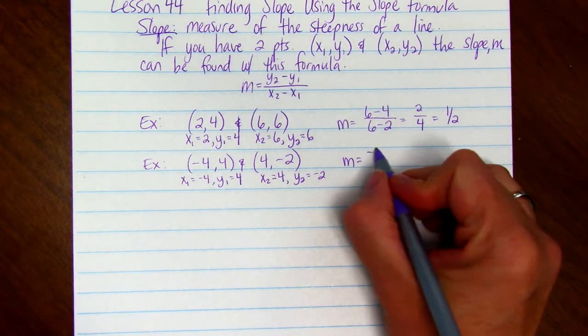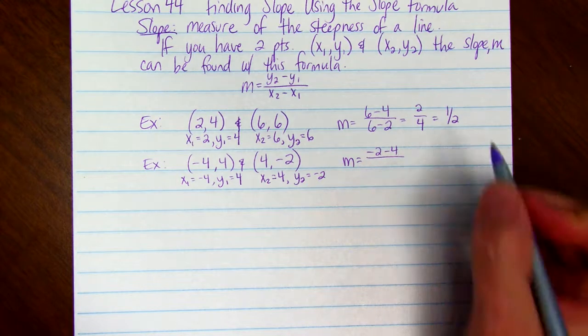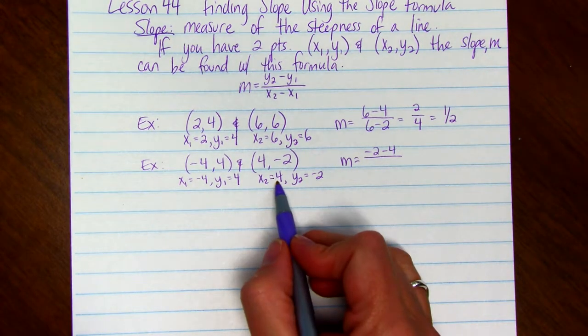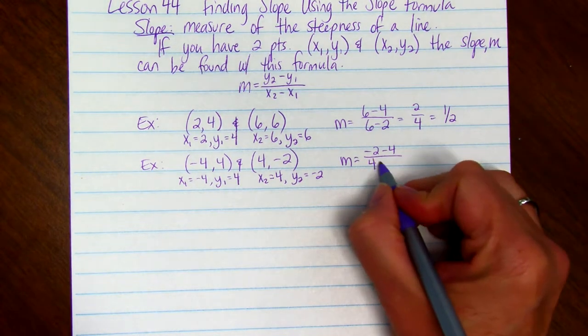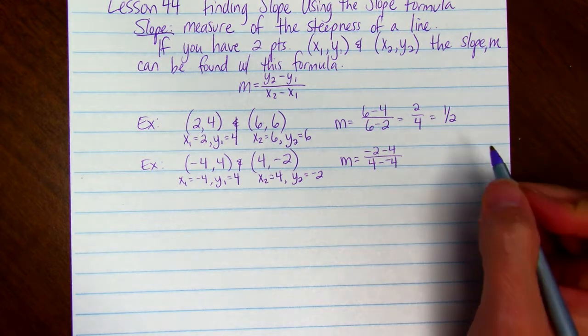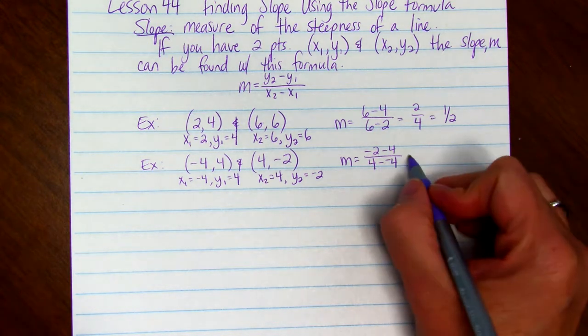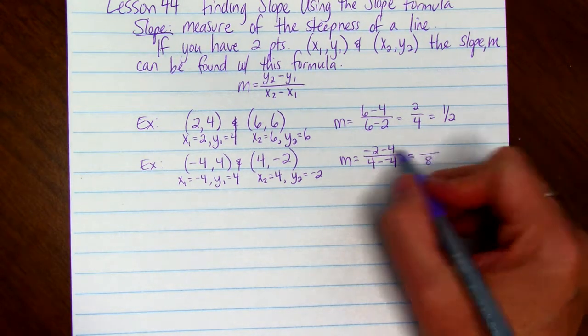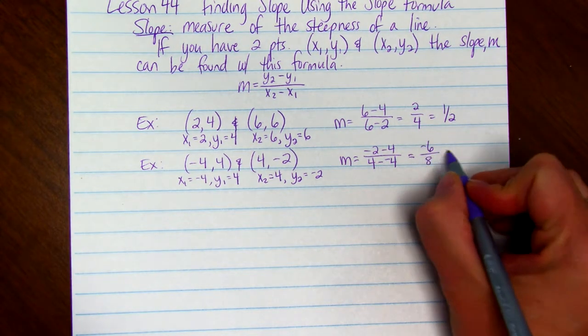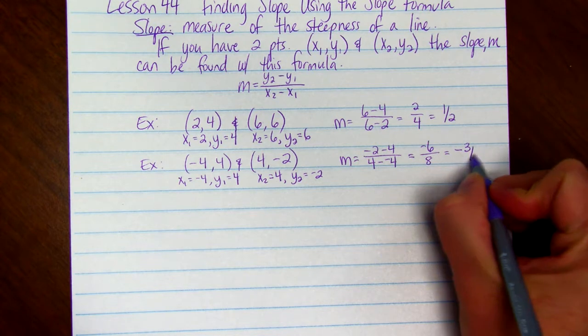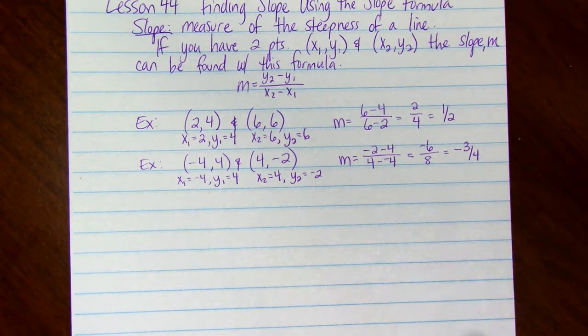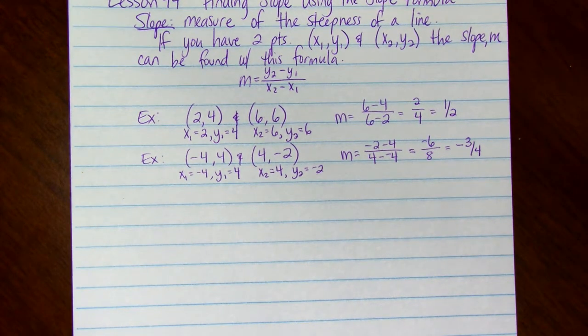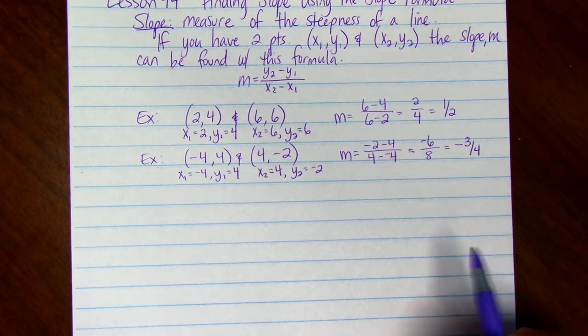So negative 2 minus 4 divided by x sub 2 minus x sub 1, which is 4 minus negative 4. So 4 minus negative 4 is a positive 8. Negative 2 minus 4, or plus negative 4, is negative 6. So this is a negative 3/4. So the slope is going downhill from left to right, and for every 3 that you go down, you're going to go to the right 4.